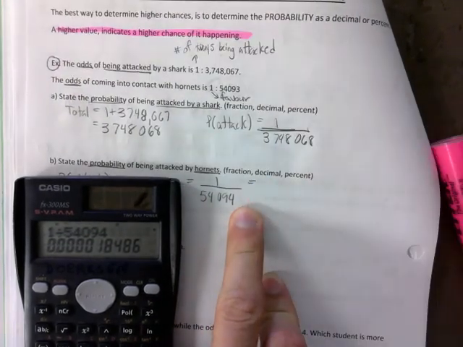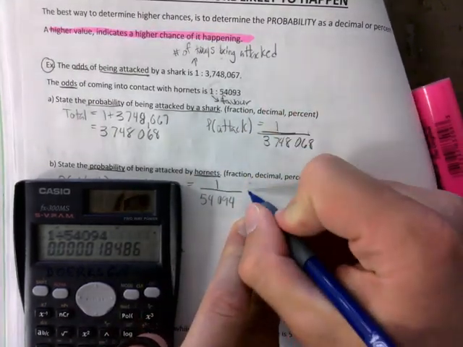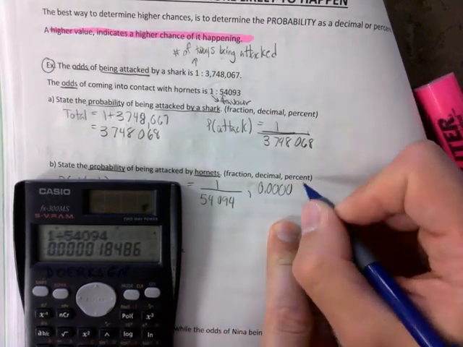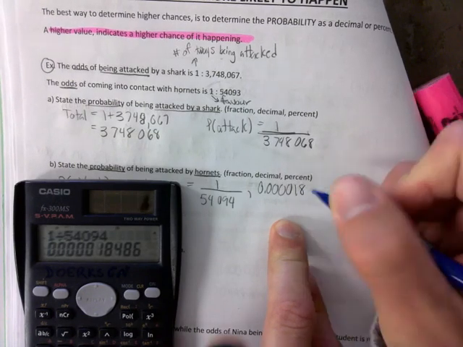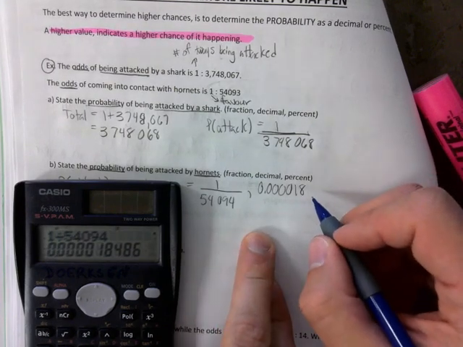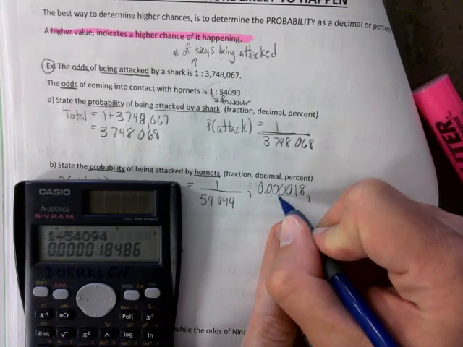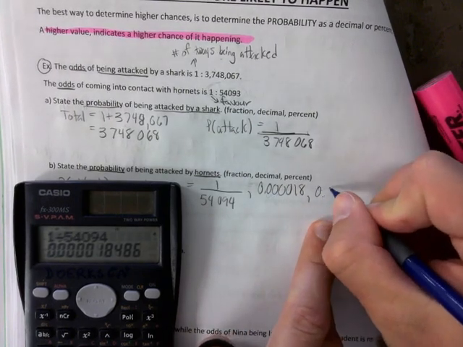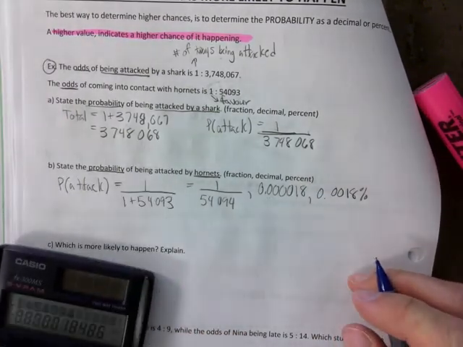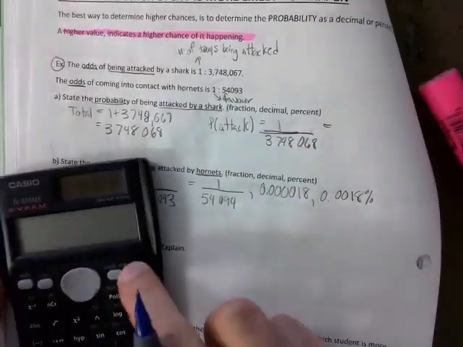But in this case, if we convert to a decimal, it's 0.00018. I'll just leave it at that. And this is per percent. If we times this by 100, we move that decimal place over 2 places to the right. So it's 0.0018%. So it's still slim, but for the shark, it's even smaller.